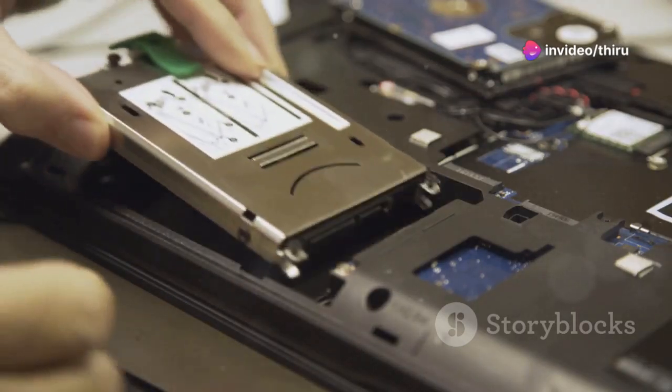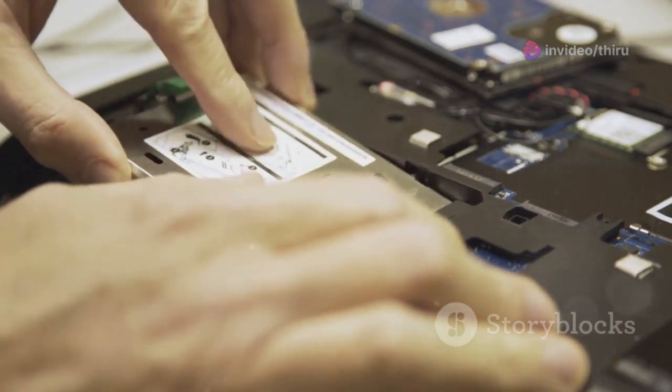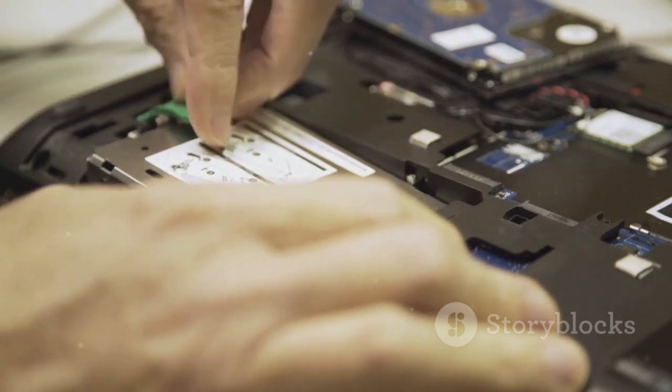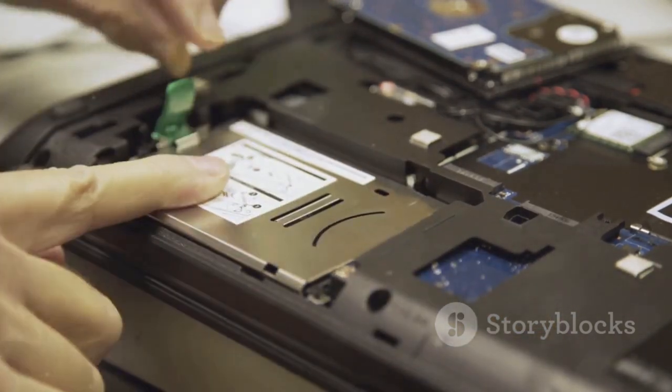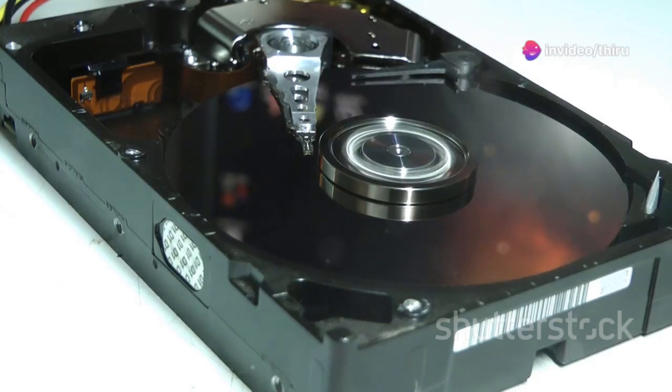And finally, we have secondary storage, like hard drives and SSDs. These are used for long-term data storage, holding everything from your operating system to your personal files. This is where data is stored permanently, even when the computer is turned off.